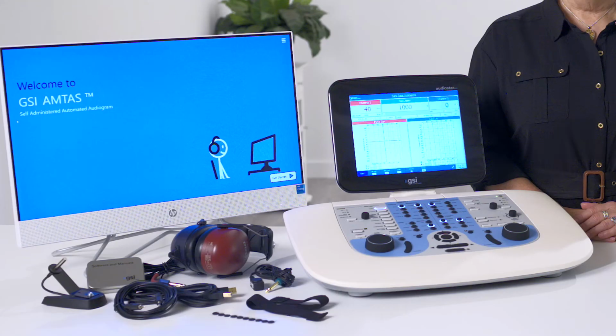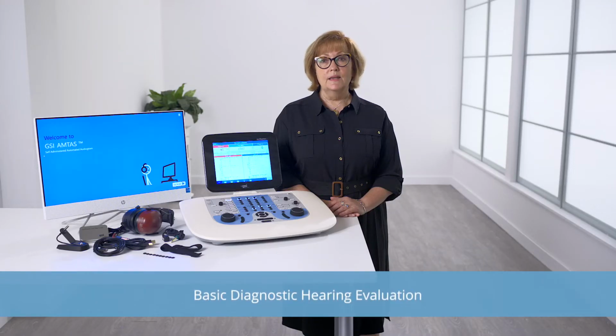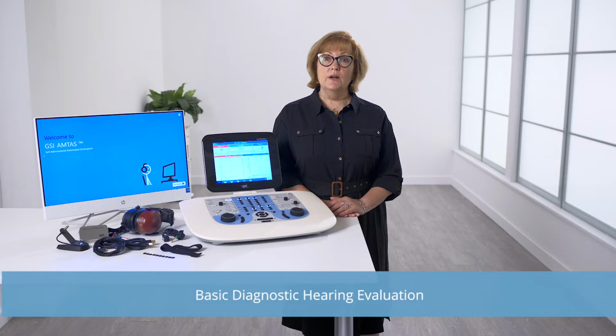GSI AMTAS Pro is a software program that is connected to a GSI audiometer. The AMTAS Pro software allows a patient to interact with the computer to complete a basic diagnostic hearing evaluation. AMTAS uses the calibrated audiometer and transducers along with years of research and validation to ensure the hearing test results are accurate and repeatable.